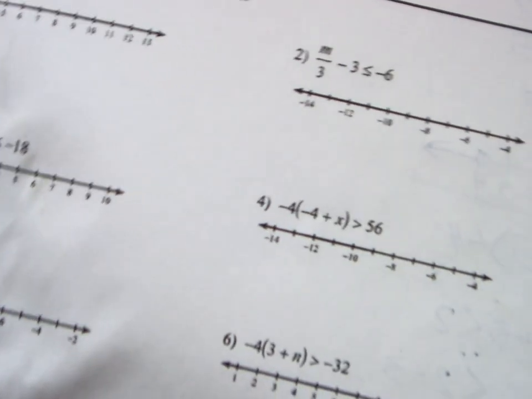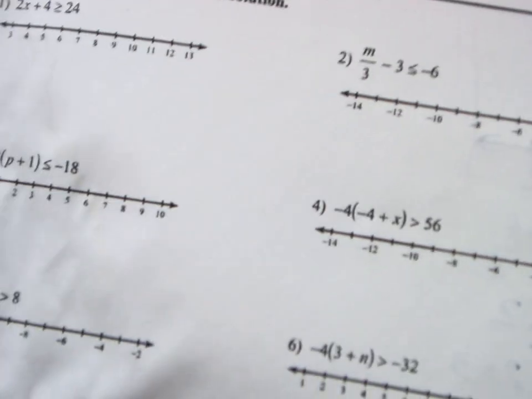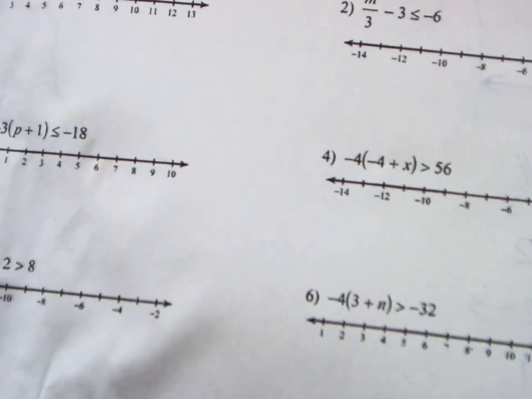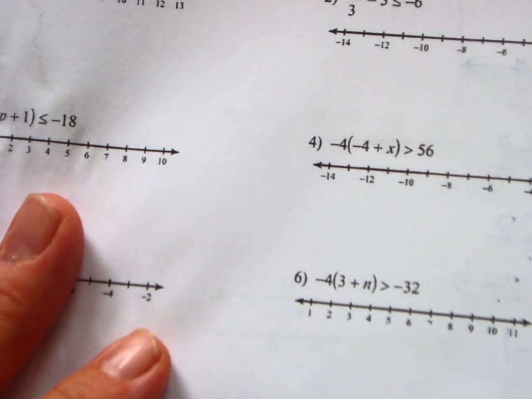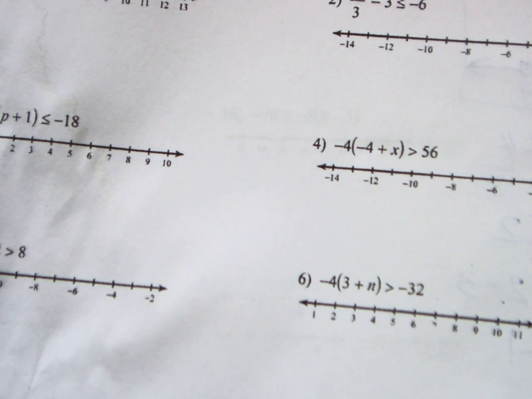I guess I could do some of them. But we'll do a few, and then we'll just stop it right there, okay? So let me see if I can find some that are different. This paper's kind of messed up, so I'm going to do one on this one. Pick out one. Which one do you want me to do? Notice that they don't all have X's. Some of them have N's, some of them have M's.